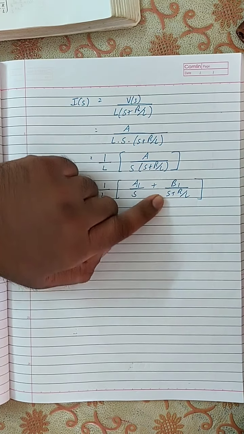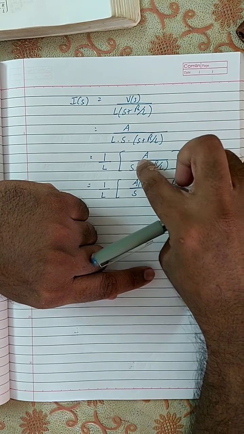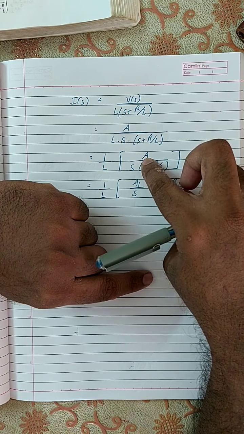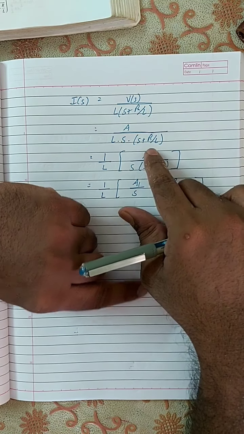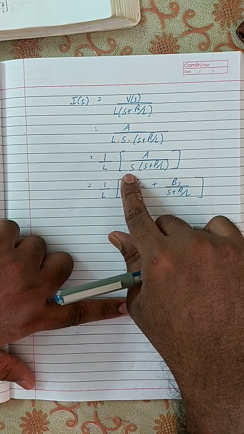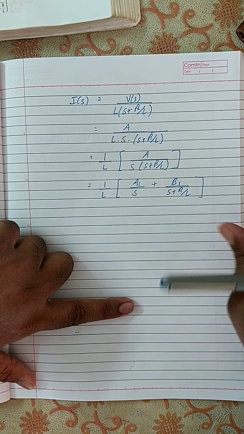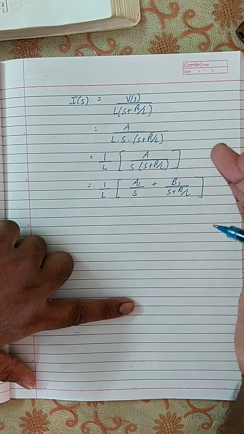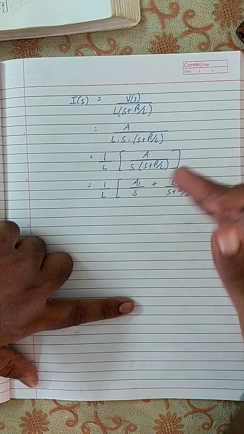So if you want to find the value of b1, in this equation you first remove the denominator of b1, that is s plus r by L. You remove the denominator, and the remaining value of s you substitute as minus r by L, and that's how you find the value of b1. Okay, I'm just explaining to you the partial fraction method. That's what I just did. If you have not understood also, it's okay, we'll be doing this by using problems.